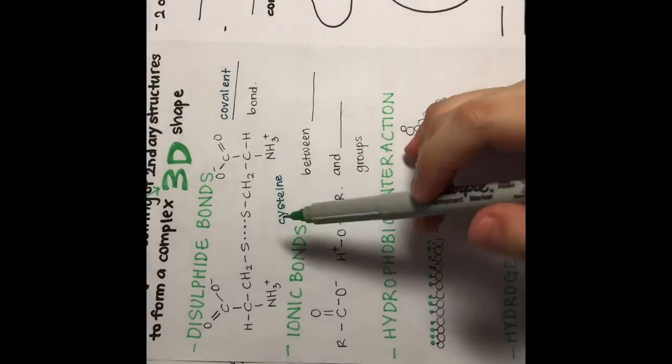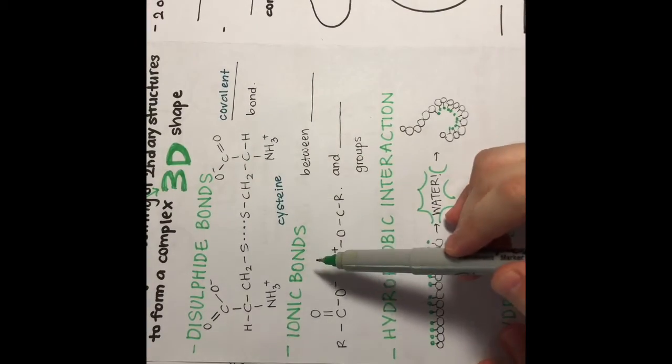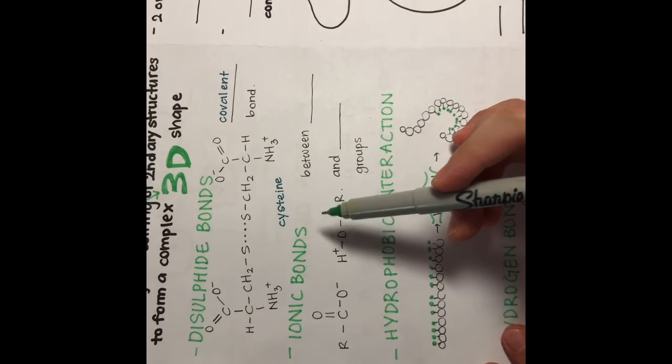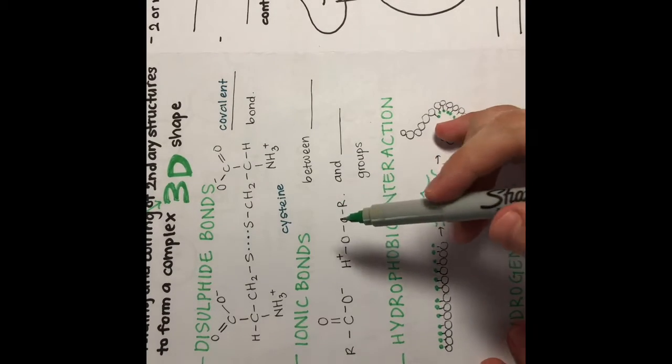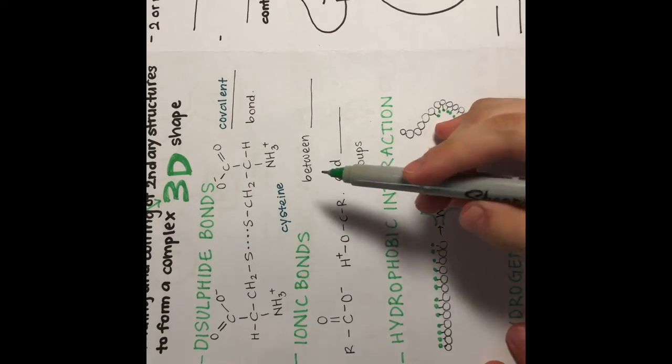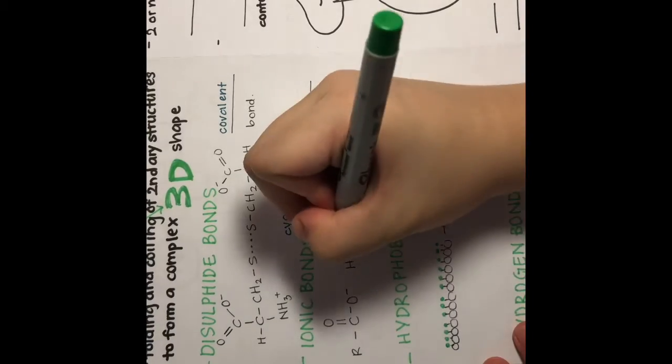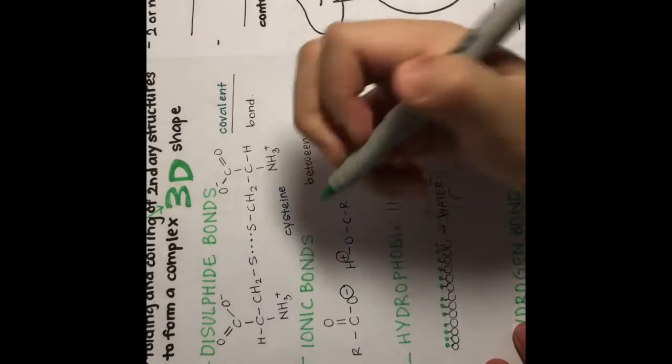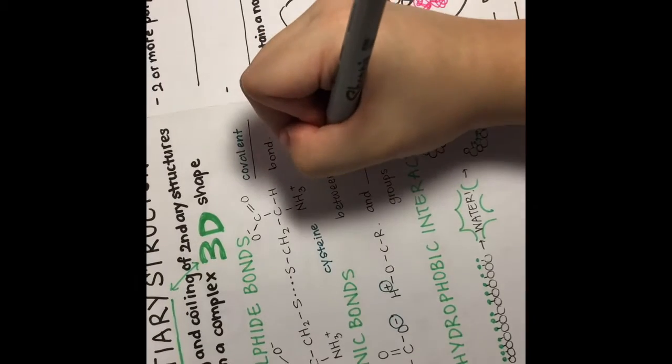And unlike disulfide bonds, ionic bonds are very easy to break, and a lot of the time are temporary. So they're between positive and negative ions on separate molecules.